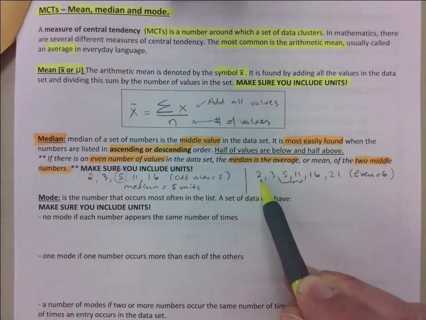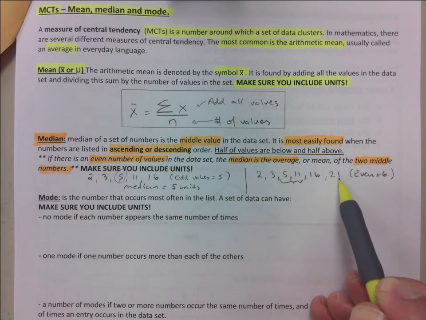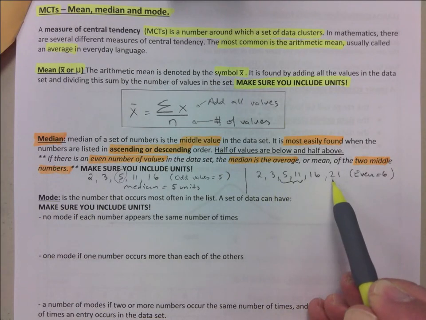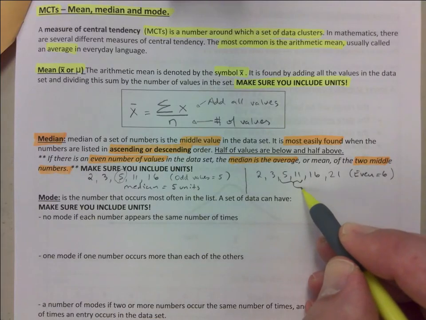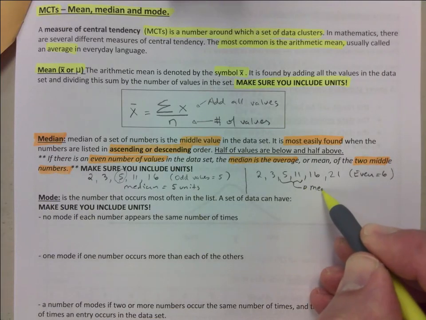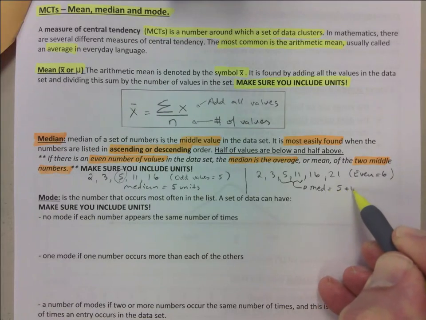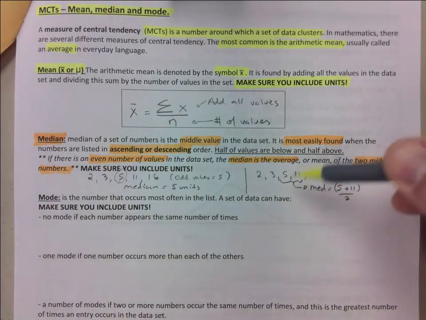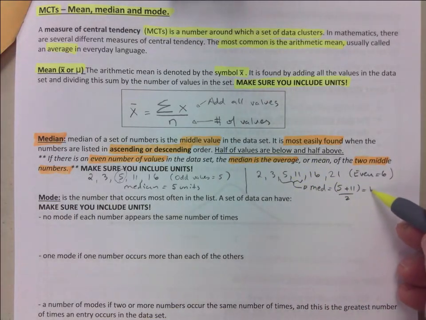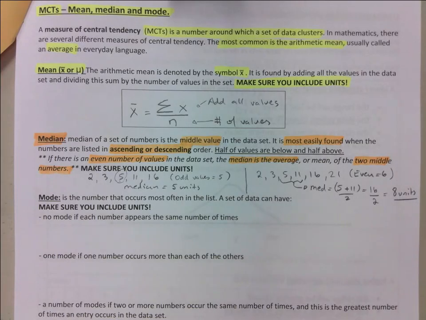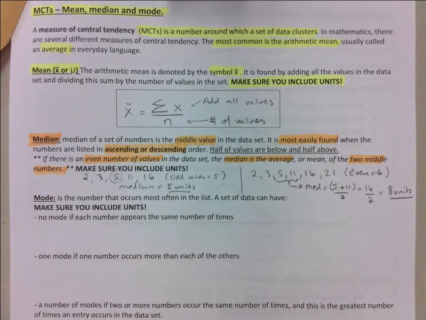Because you've got 2 below it, 2 above it. So you have to find the average. The median is going to be 5 plus 11 divided by 2. You're essentially finding the average of the middle. That's 16 divided by 2. That is 8 units. So that's how things change, whether you're even or you are odd.